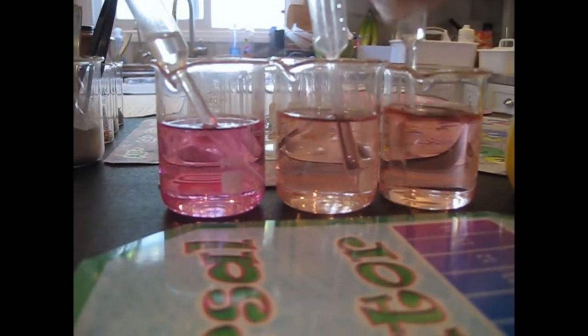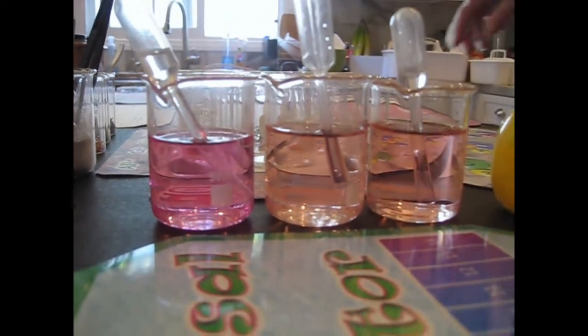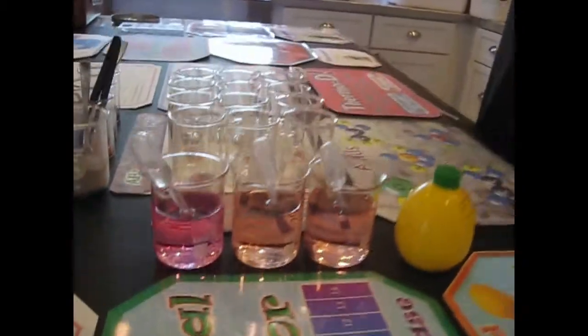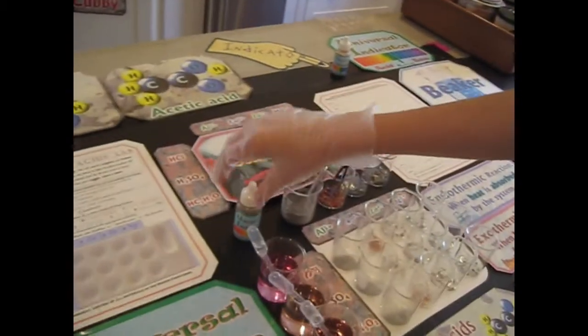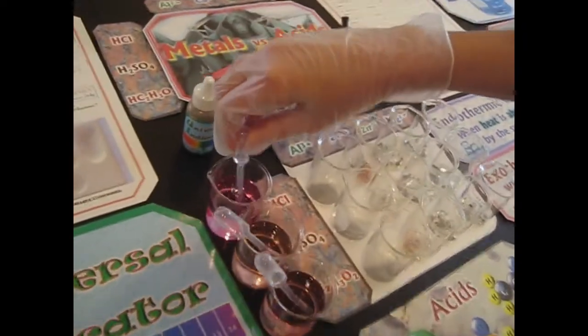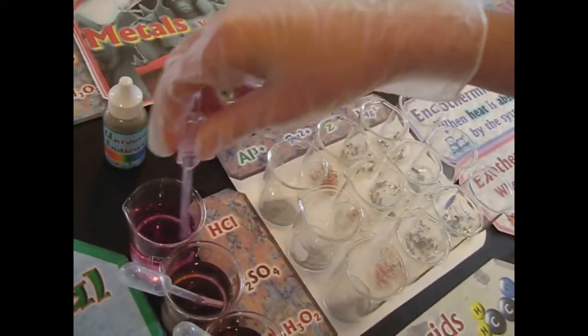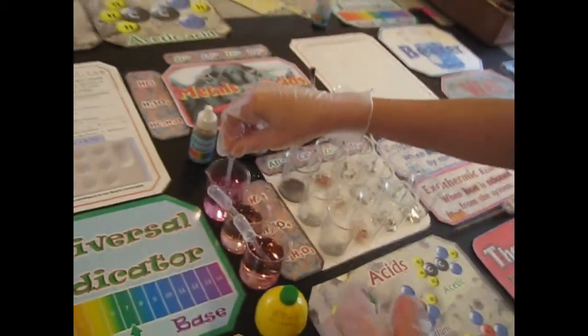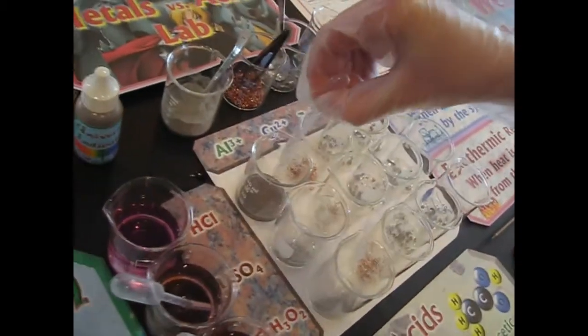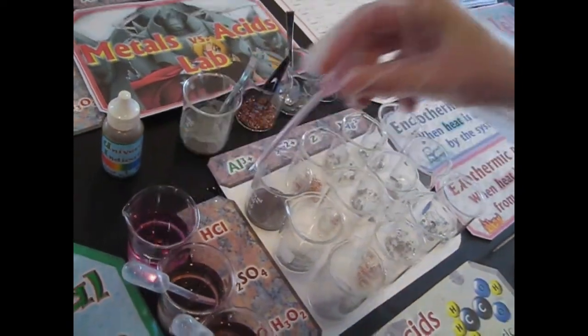And kind of as we expected, they're all either red or orange. So now she is going to add the metals. Good, putting the cap back on, excellent. She's going to put in enough to cover, maybe like 4 quick squirts. Each squirt is about 2 milliliters, so we're putting in about 8 milliliters or so in each beaker.